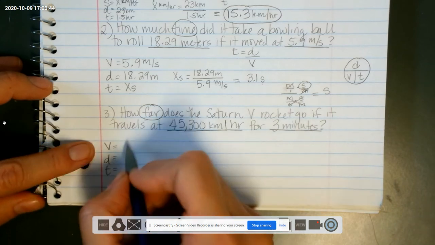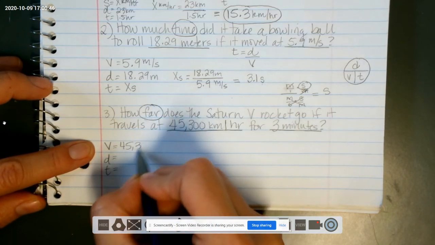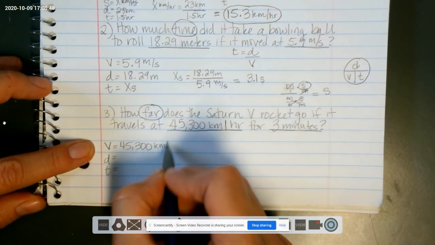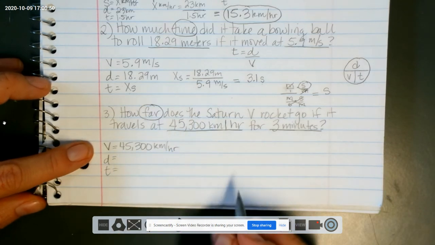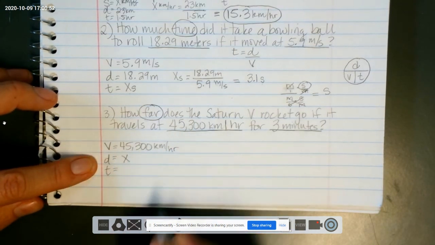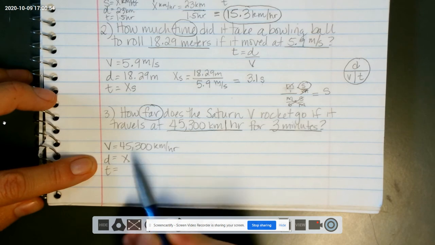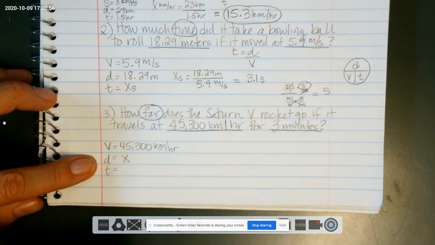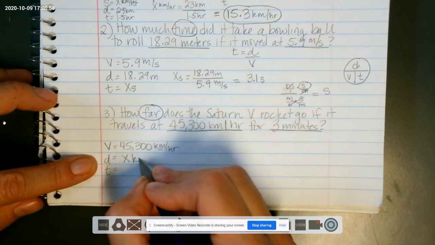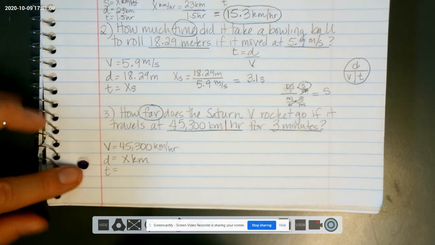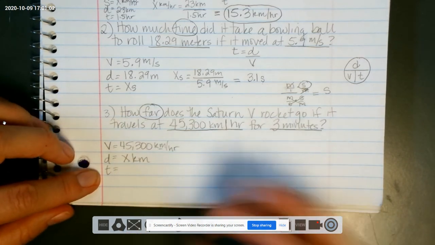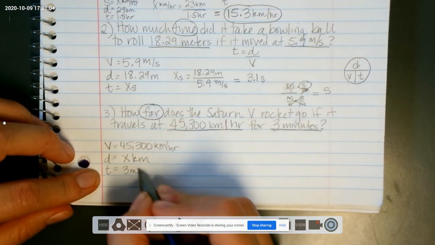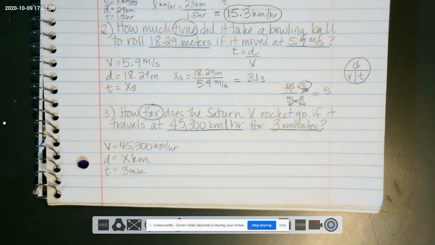So the velocity given to us is 45,300 kilometers per hour. And the distance is what we're looking for. Since it's x and we're using kilometers here in our velocity, we're going to do kilometers for our distance. And the time is given to us at 3 minutes. Since these don't match, we're going to do a quick little conversion.